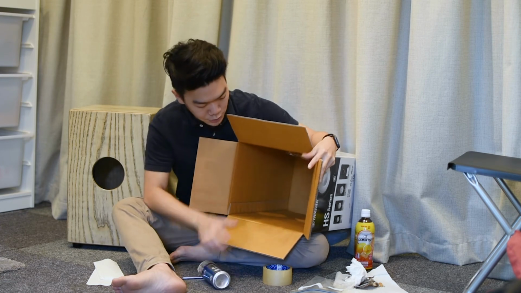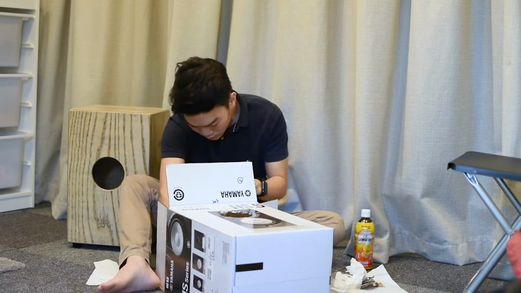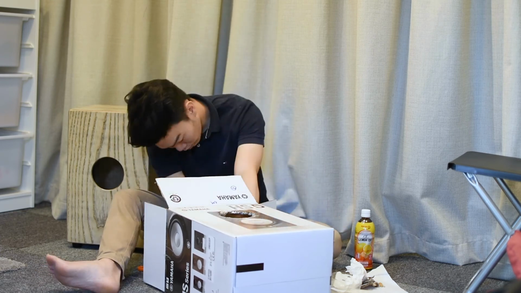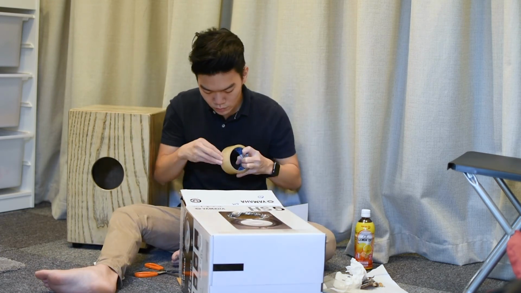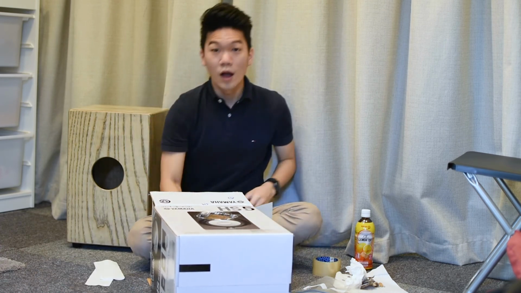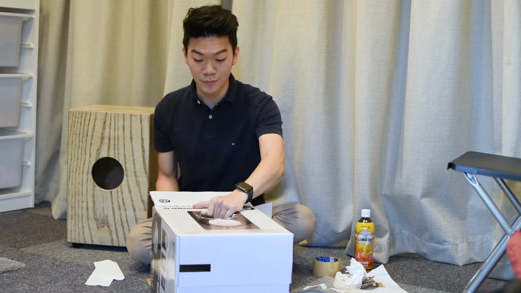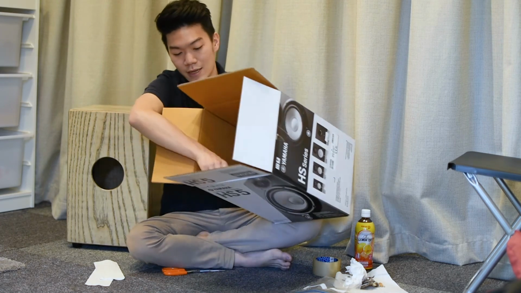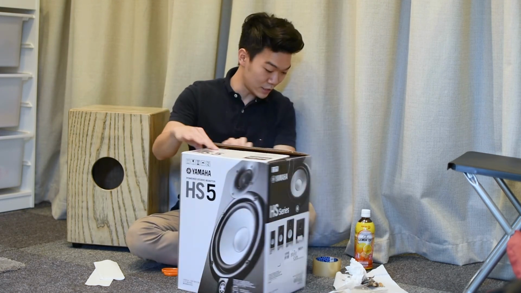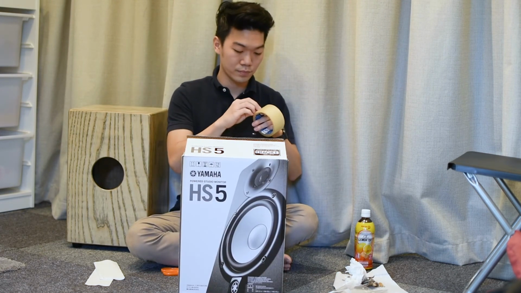All right, so let's see how that goes. All right, so I've secured that aluminium can right there now, and it looks something like that. But yeah, so let's seal it up right now.